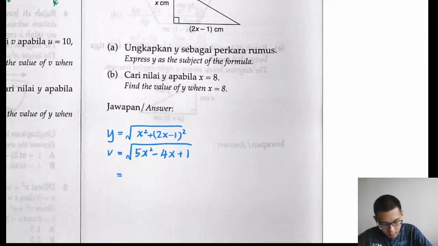So this one is A. Find the value of y when x equal to 8. So I try to substitute x equal to 8. Okay, 8, 24.